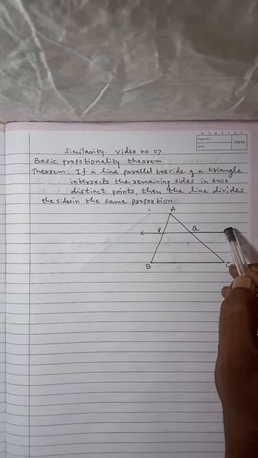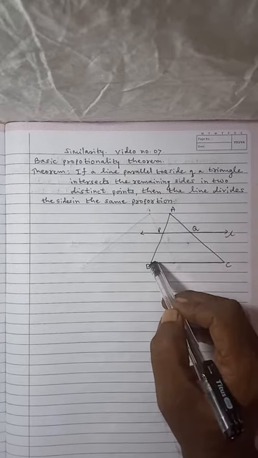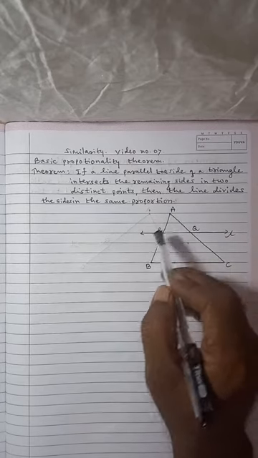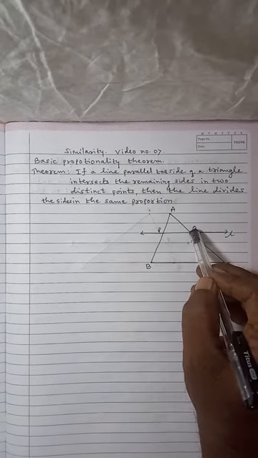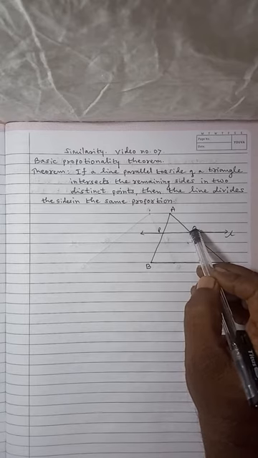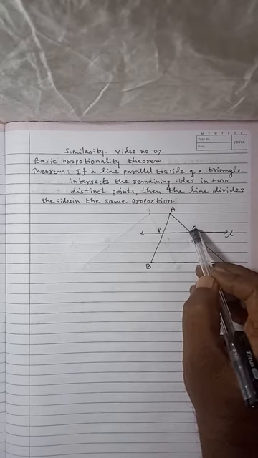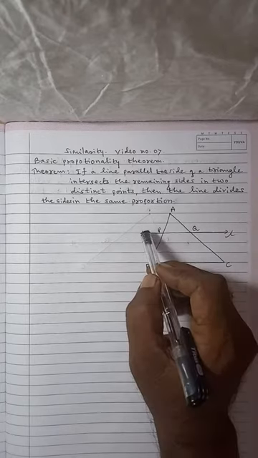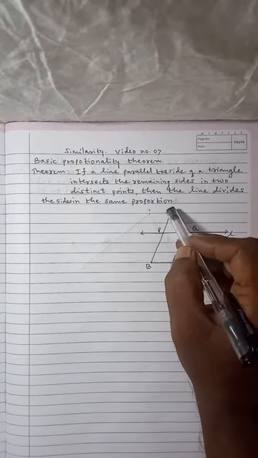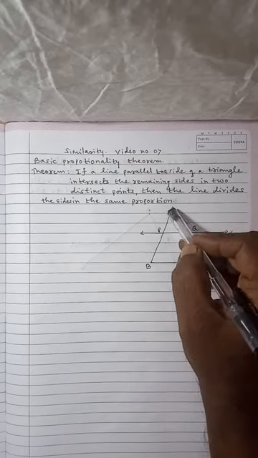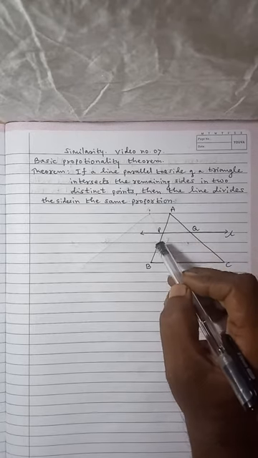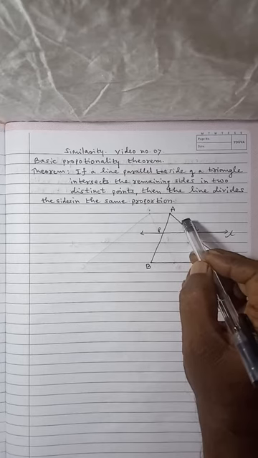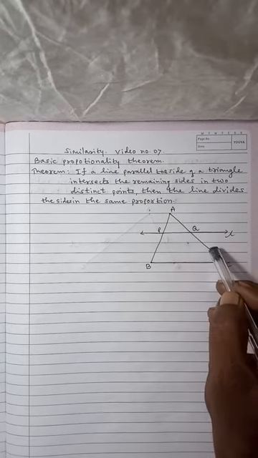Line L intersects side AB in point P and side AC in point Q. Then this line L divides the sides AB and AC in the same proportion, that is AP upon PB is equal to AQ upon QC.